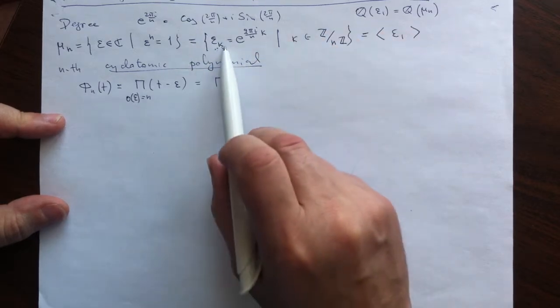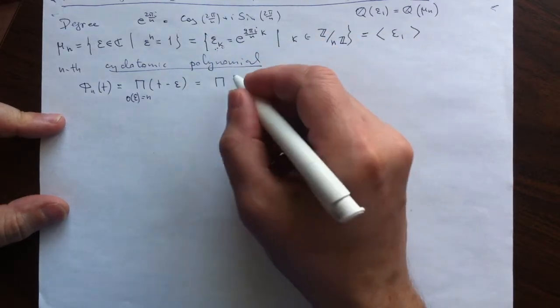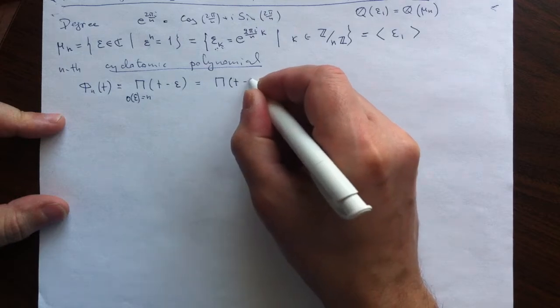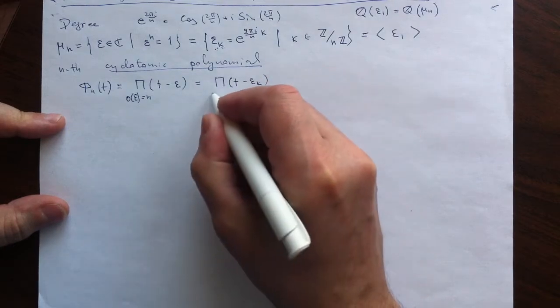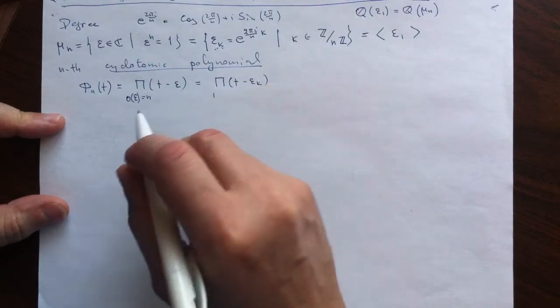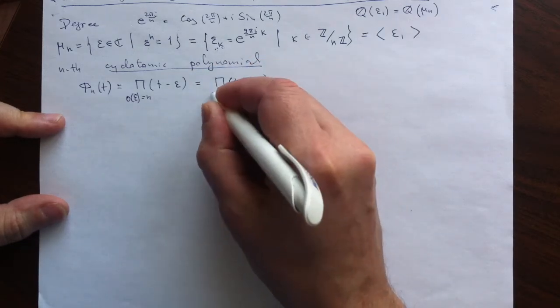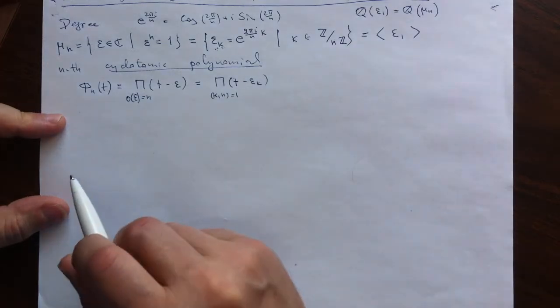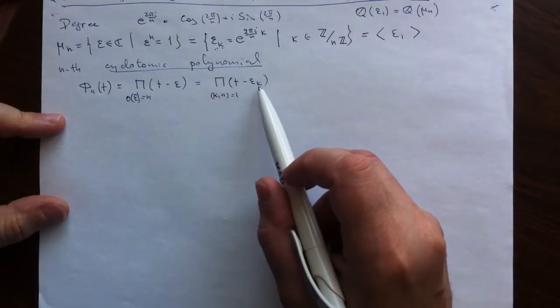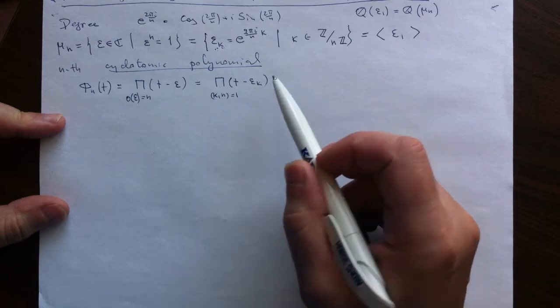So using this labeling by integers, we could write them by a condition on k. The order is n if and only if k is coprime to n. So that way we can count how many roots this n-th cyclotomic polynomial will have, and hence what its degree will be.